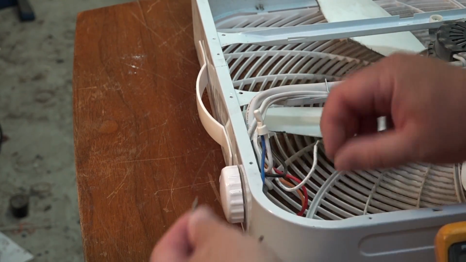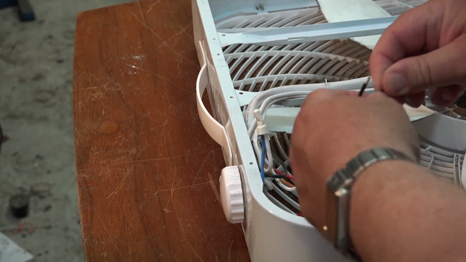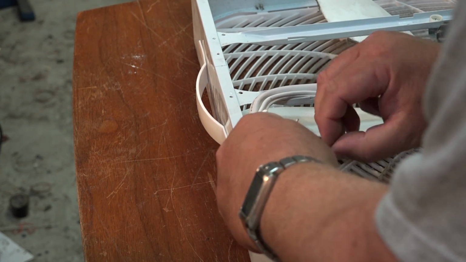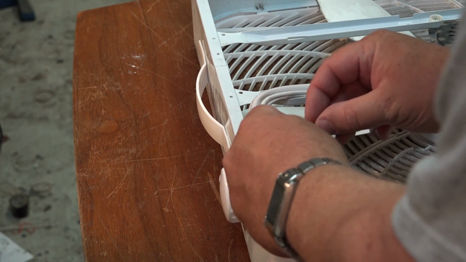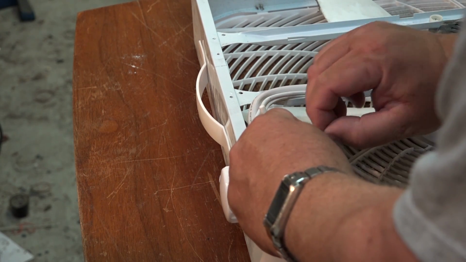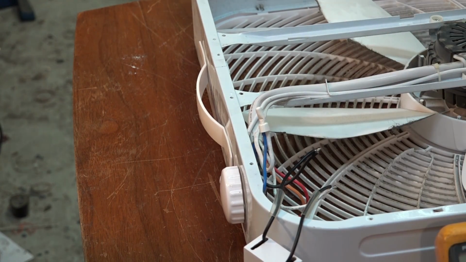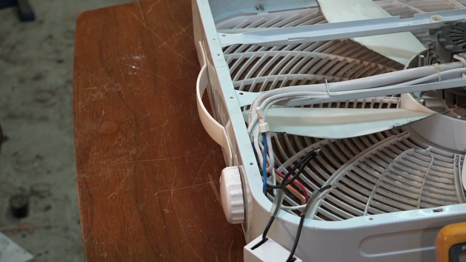Now, polarity is not important because this is an AC capacitor, so it doesn't matter which wires I hook up. I'm going to solder the wires, and then I'm going to put the heat shrink tubing over it and heat shrink it in place before reattaching it. And I'll put some tie straps in there, zap straps, just to zap all the wires out of the way like they were originally, because I don't want them to get hit with the fan blade. So I'm just waiting for my iron to heat up here, and then we'll solder these wires and heat shrink them. Iron should be warm by now.